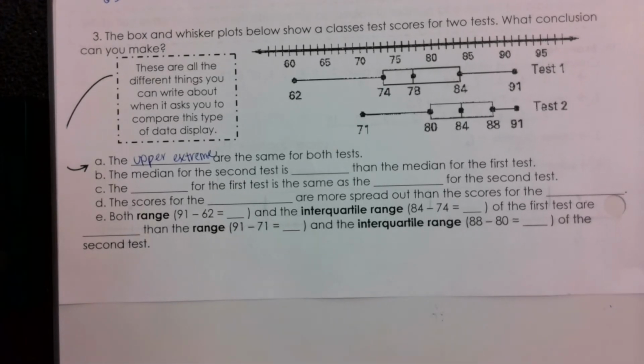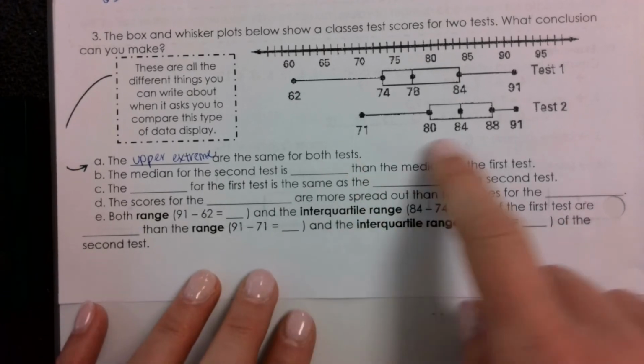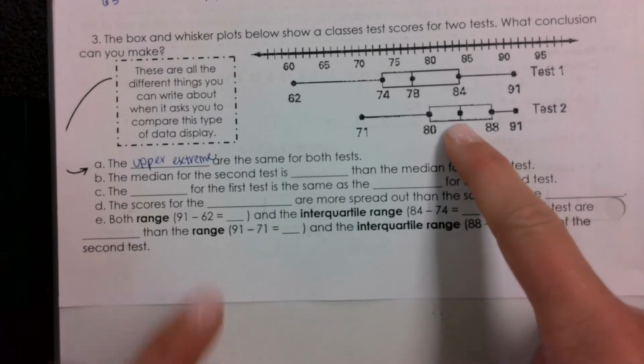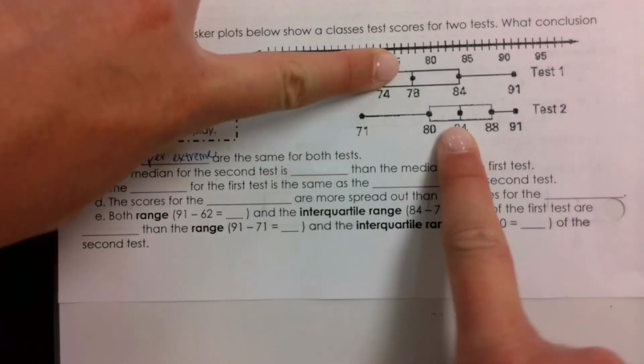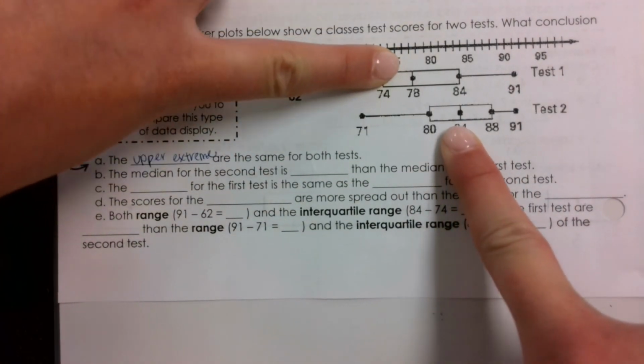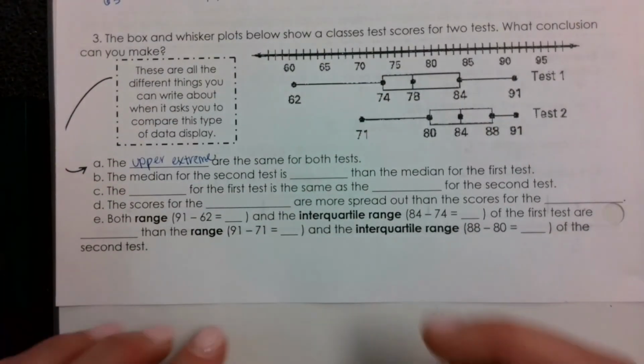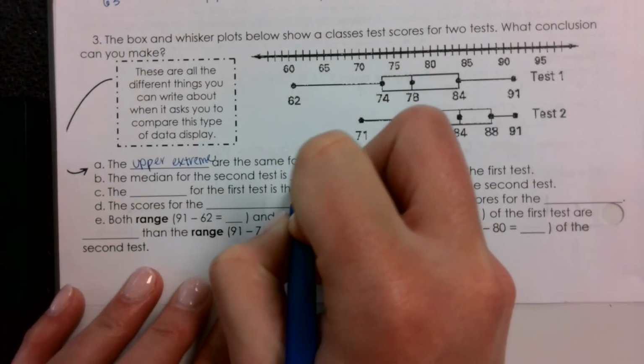Well, where is the median for the second test? 84. Where's the median for the first test? So is the second test, what word did you put in there? Higher, right? So the median for the second test is higher than the median for the first.